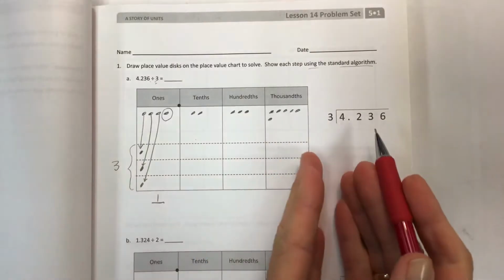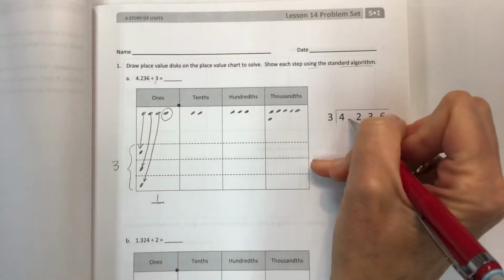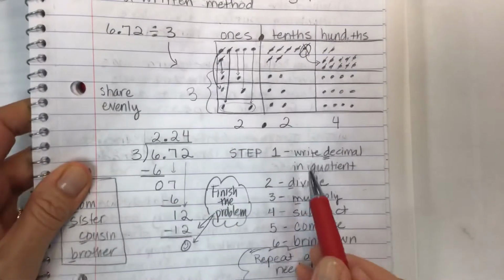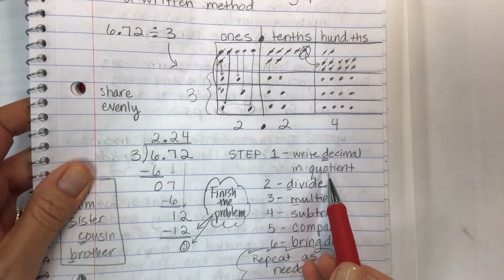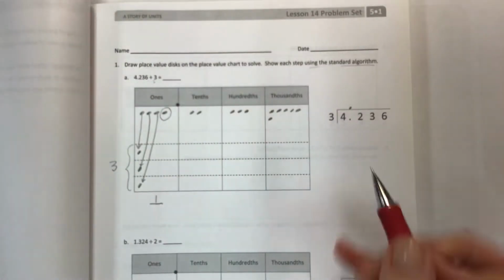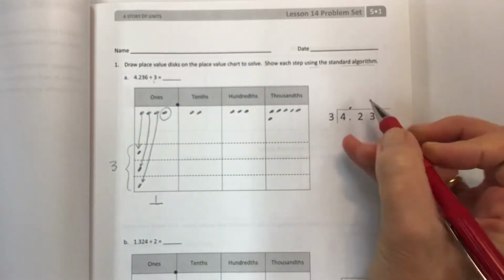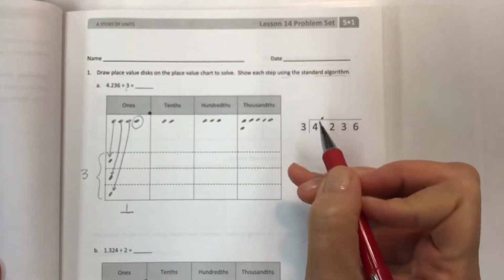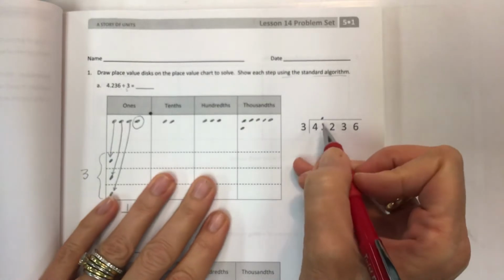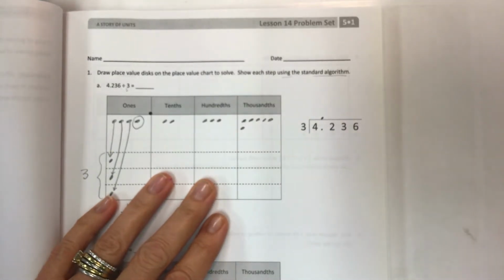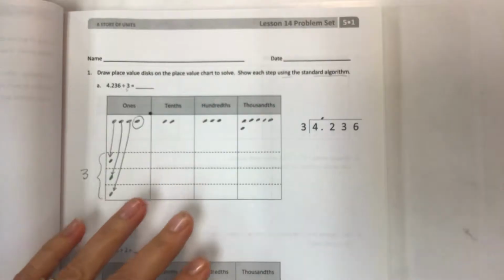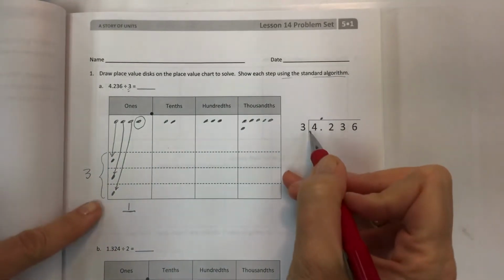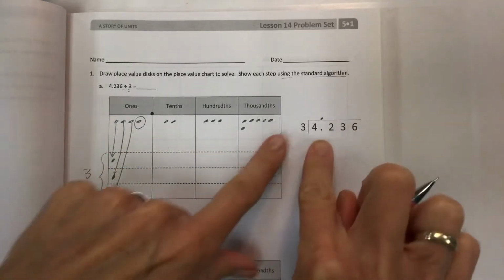Now let's take a look at what's happening with the standard algorithm. First thing you do, I don't know if you noticed in the notes, but I said write your decimal in your quotient. Yep, step 1, if you're dividing with decimals, just put the decimal in the quotient. This is not just a blank answer line. This is place value positions, and it really matters.